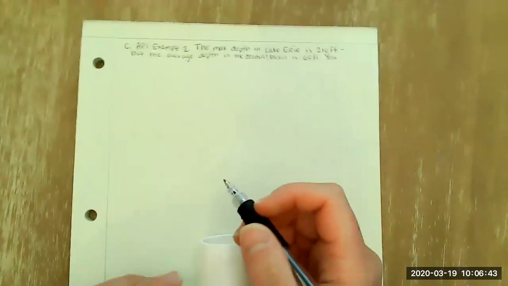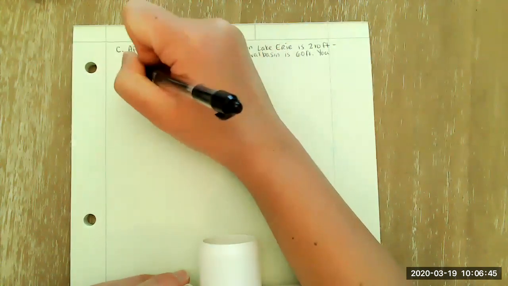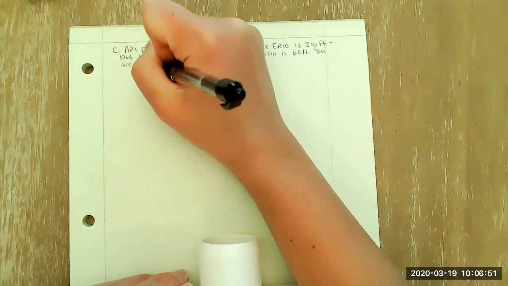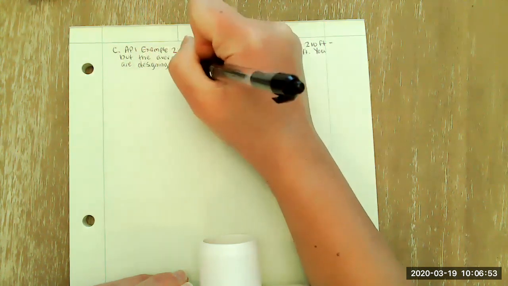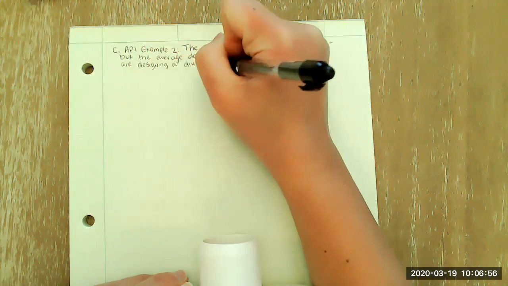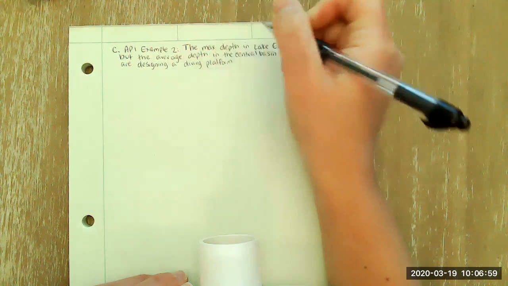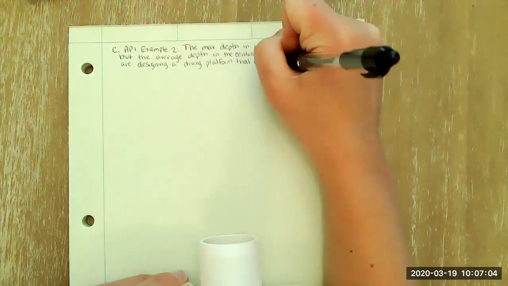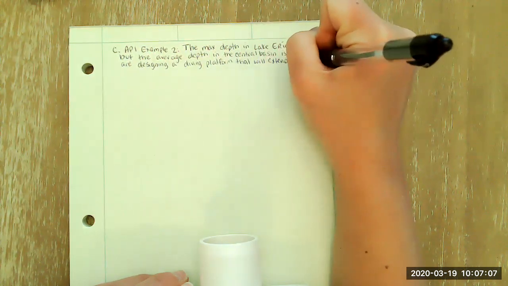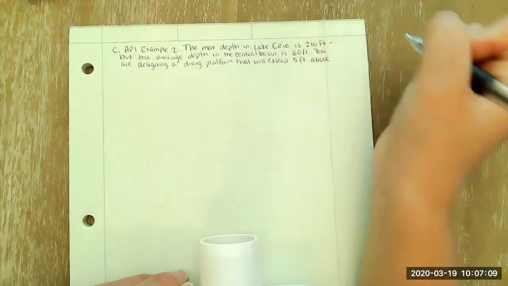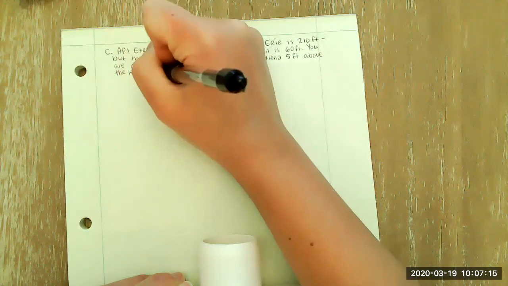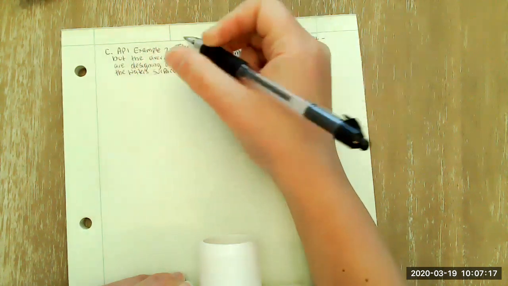And you are the lead engineer designing a diving platform that will extend 5 feet above the water's surface in the central basin.